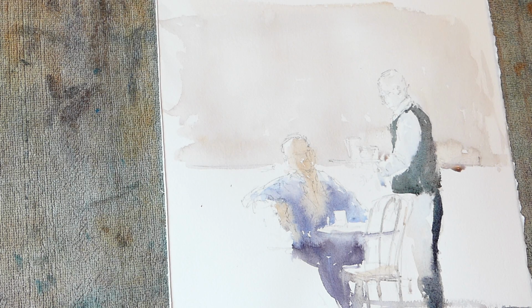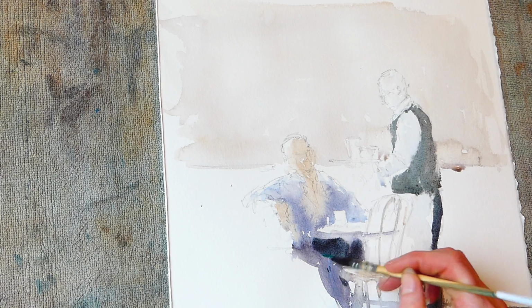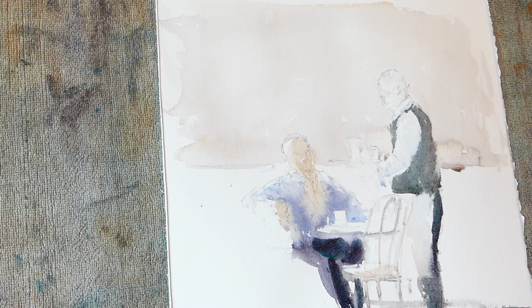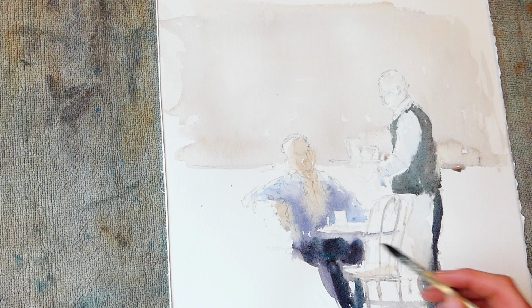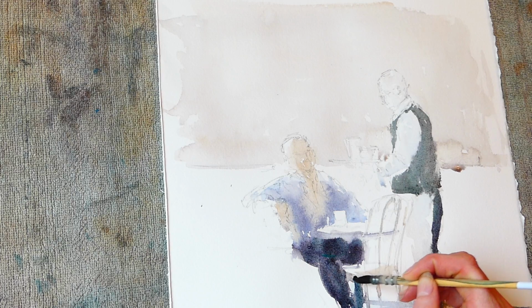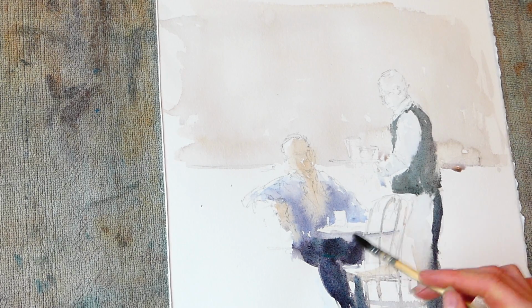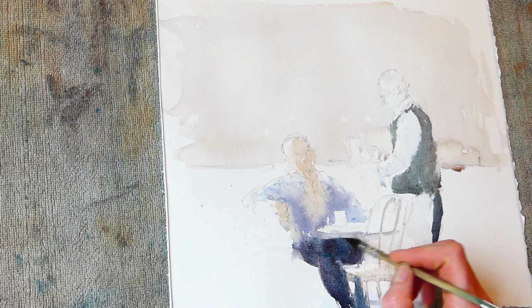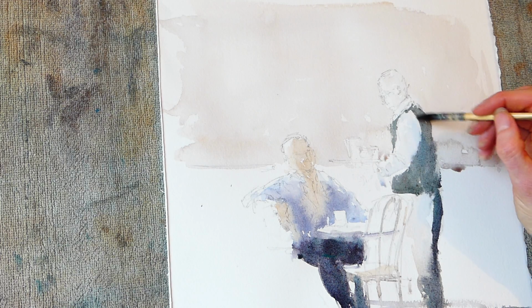So I've just done a dark grey, but it's got a bit of green to it. So let's throw a little bit of that under the table, just to emphasize those legs. Repeating the value will help connect the shapes, because your eye will automatically go from one shape to the other shape because the colour's the same. Repeating. Okay.